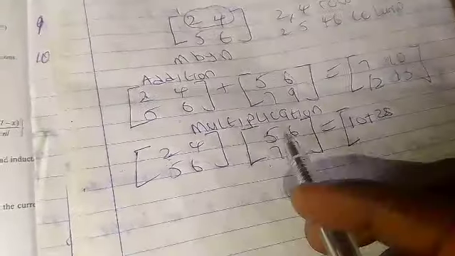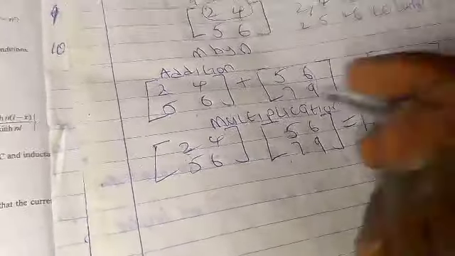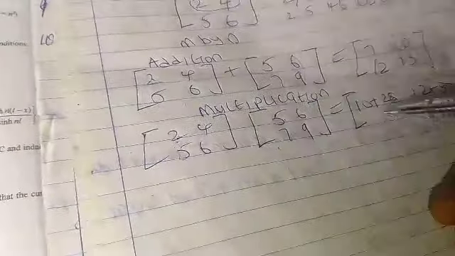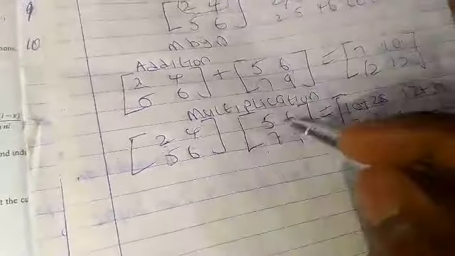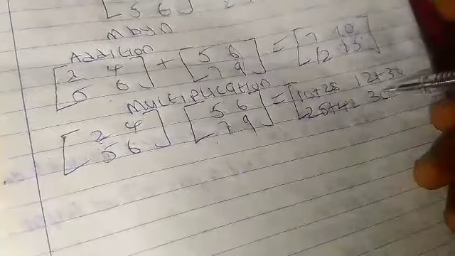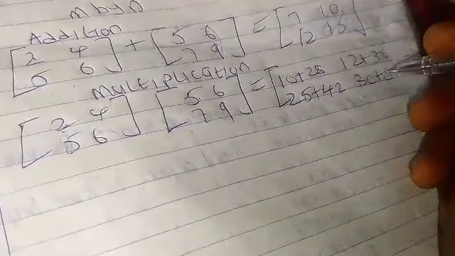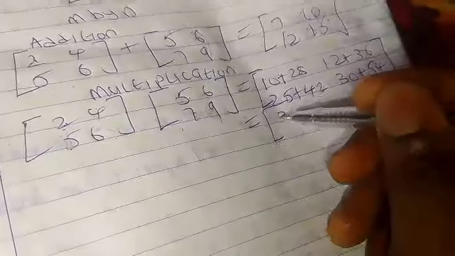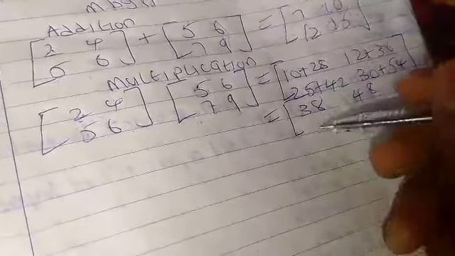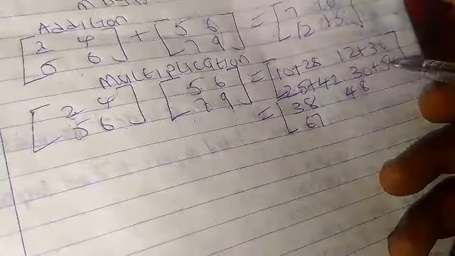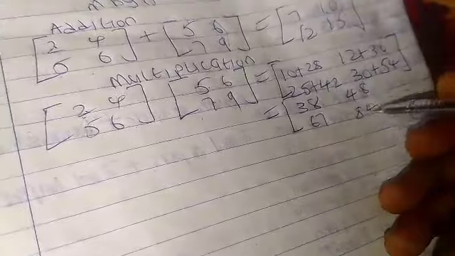Then 2 times 6, 12, plus 4 times 9, 36. Then 5 times 5, 25, plus 6 times 7, 42. 5 times 6, 30, plus 6 times 9, 54. So what is 10 plus 28? 38. 12 plus 36, 48. 25 plus 42, 67. 30 plus 54, 84.